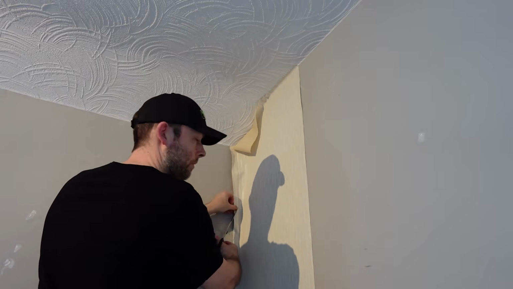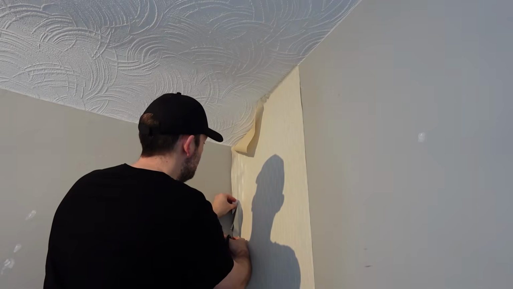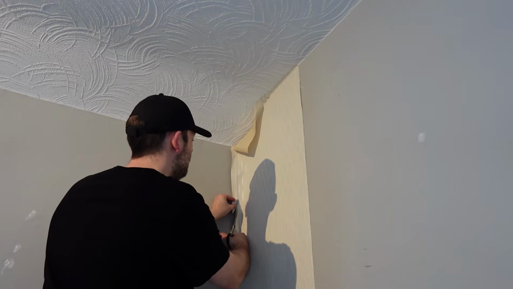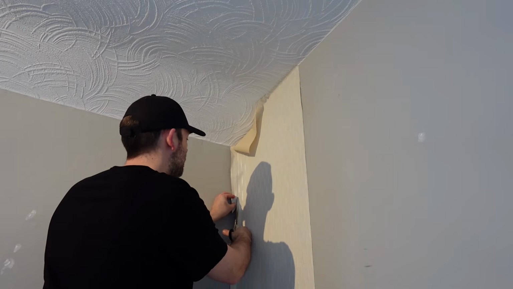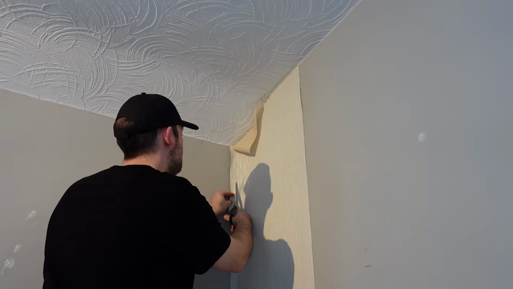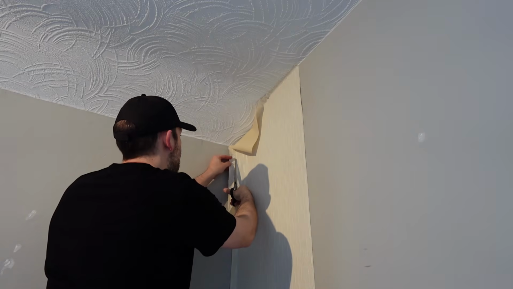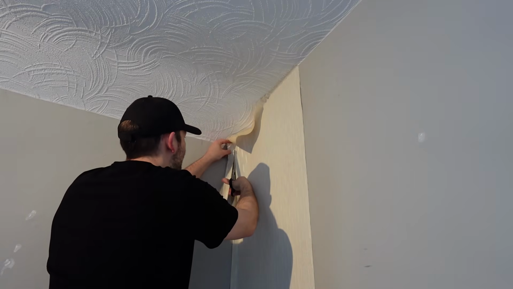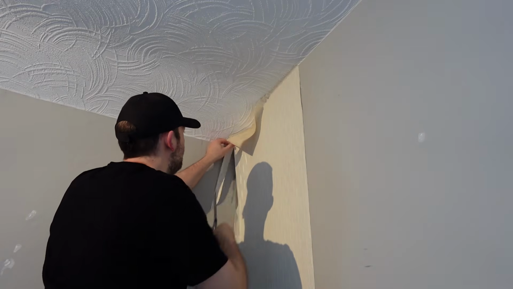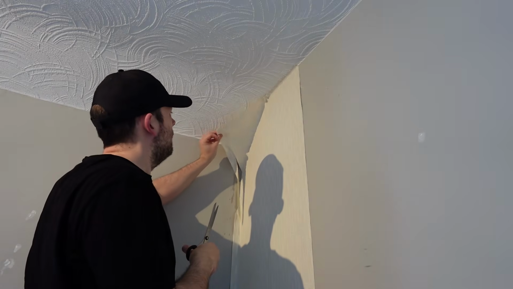So I'm pulling the paper away and I'm going to start cutting along that line that I've made. Cut on the inner side of the line so that it doesn't leave a pencil mark if you can, but cut up this line to where we've gone to, which is about here, and then we can pull this down a bit more.